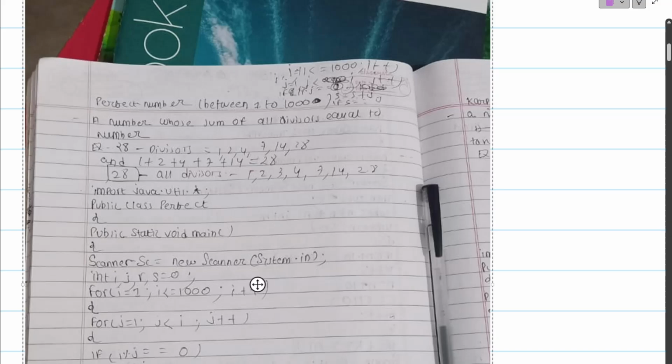So let's start checking. First, let's understand the question mentioned here. It says that from number 1 to 1000, you need to find a number whose sum of all divisors is equal to the number. Here is the definition of the perfect number. You need to check from 1 to 1000 how many numbers are perfect numbers. A number is said to be a perfect number if you add all its divisors and you get the number itself.